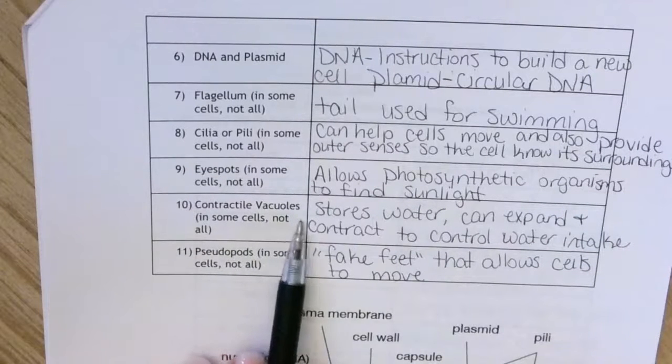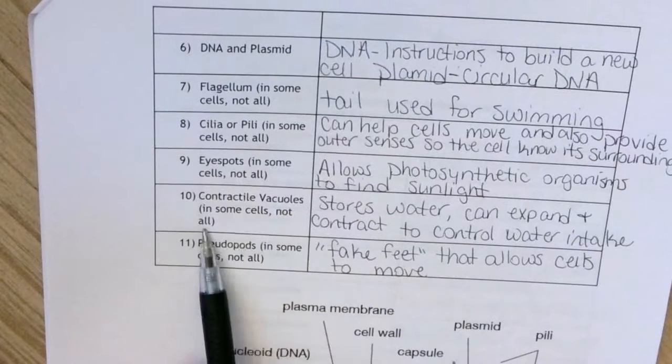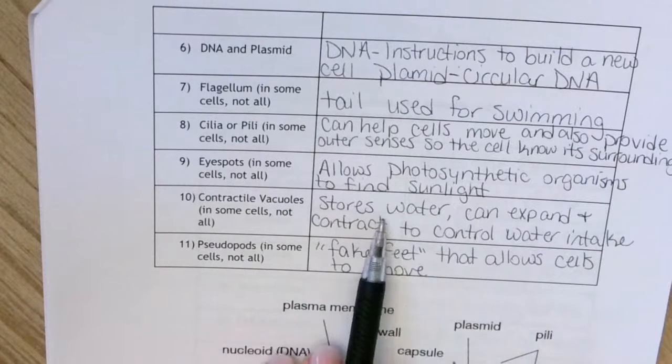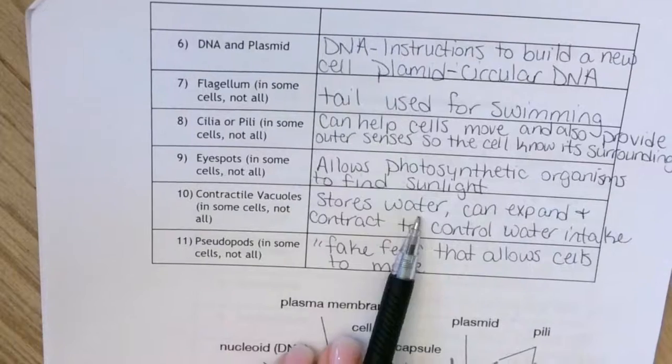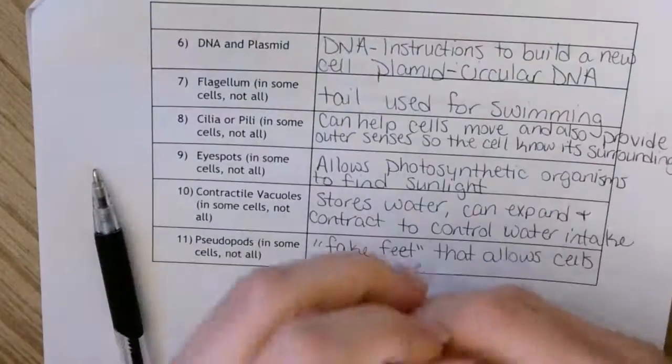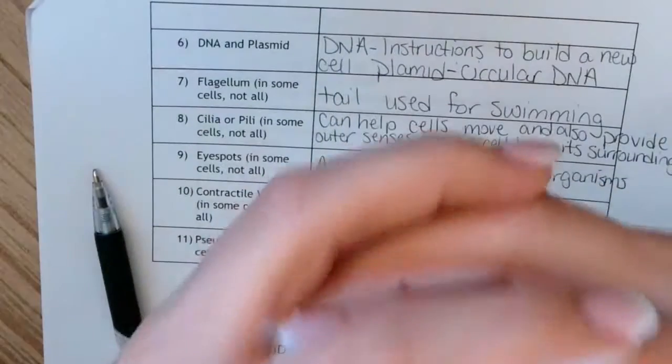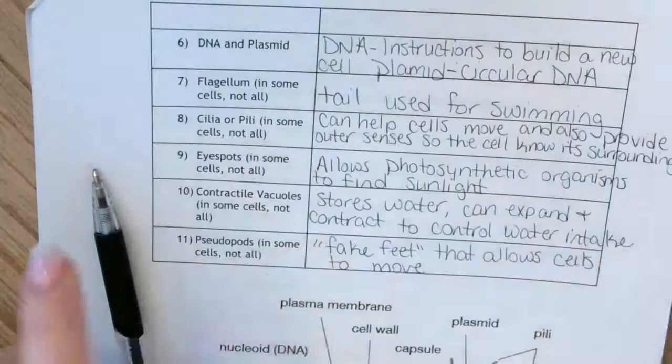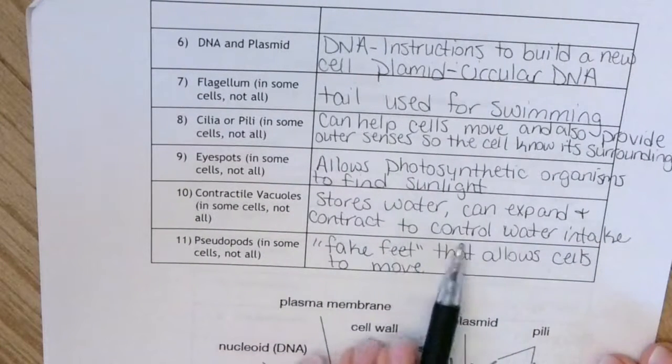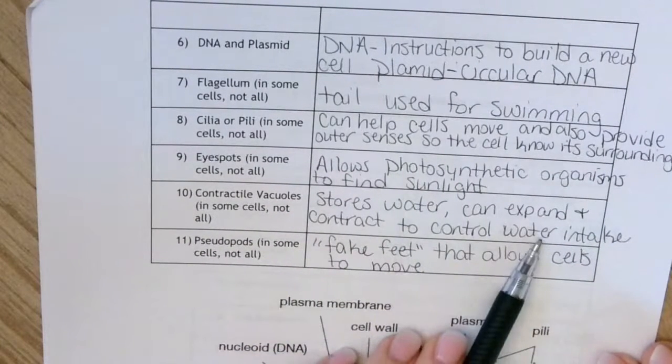Contractile vacuoles, again, these are in some cells, not all, but the vacuole itself stores water. So this contractile vacuole can expand and contract, expand and contract. So depending on how much water needs to be inside of the cell, it can either remove water or take in water.